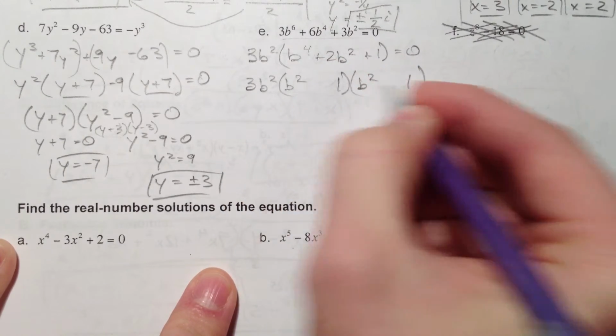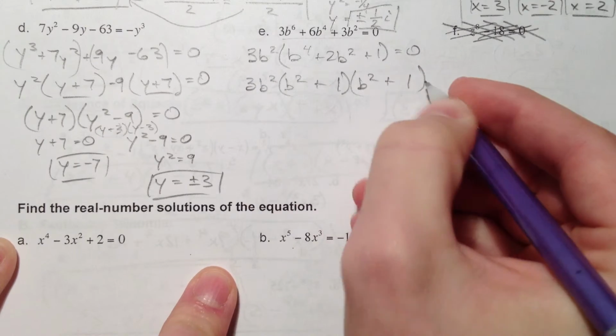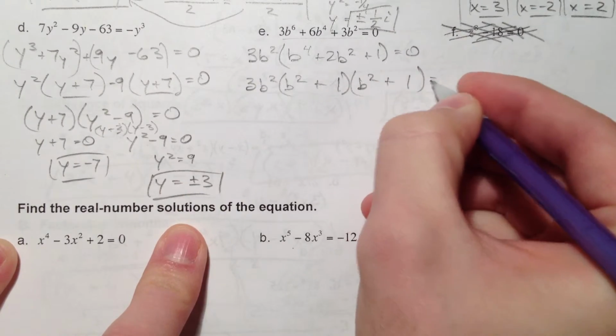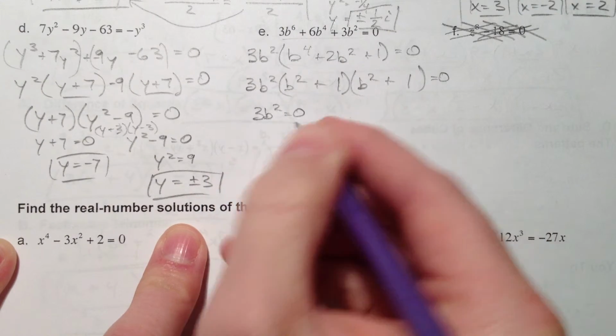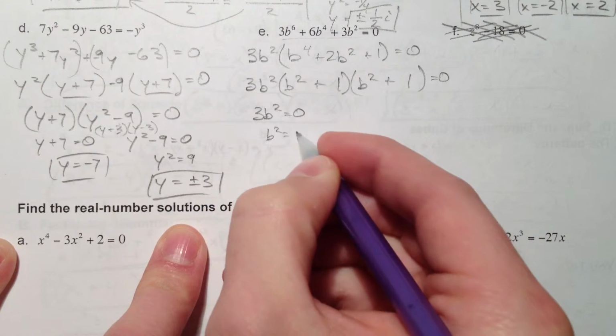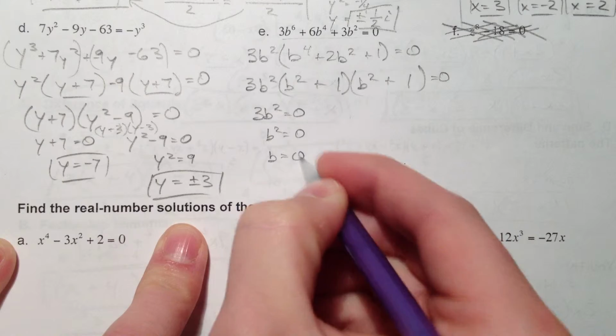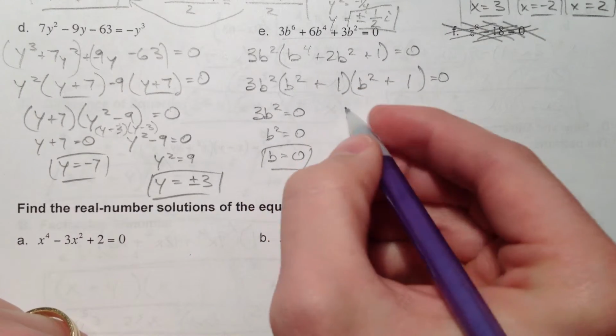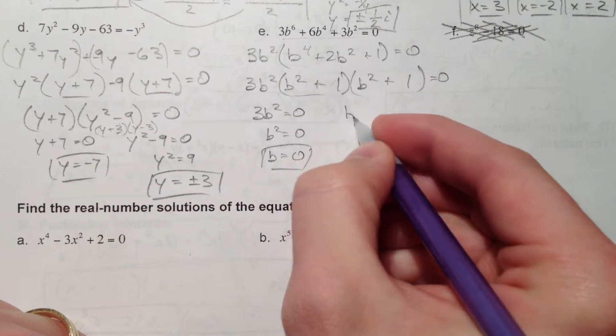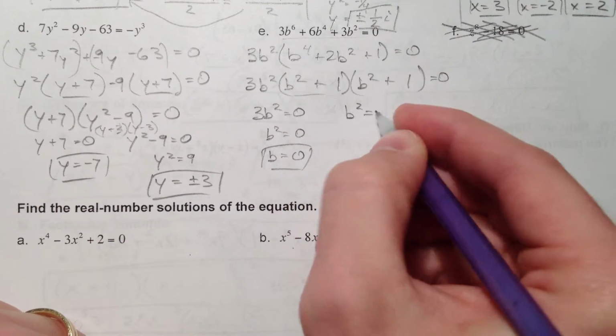And this needs to be 1 and 1. And so either this equals 0, which really is b squared equals 0, and b equals 0, plus or minus if you want to take the square root and do all that. This is the same, so you only need to do this once.